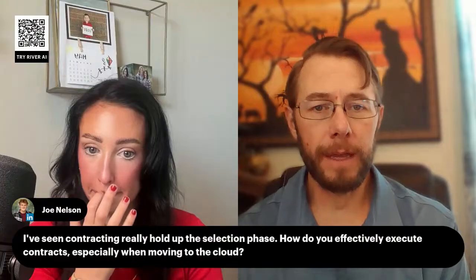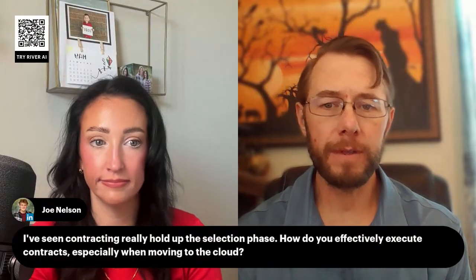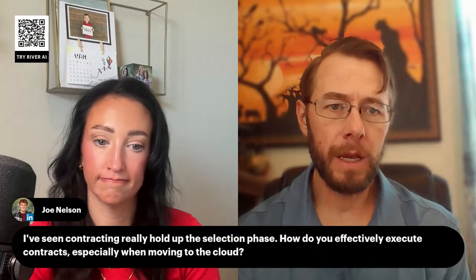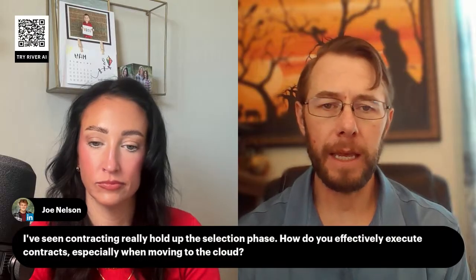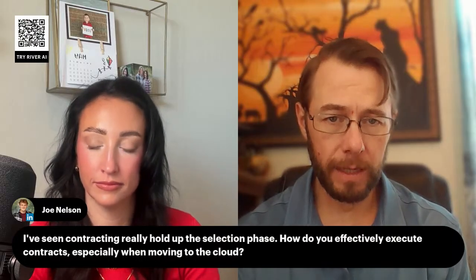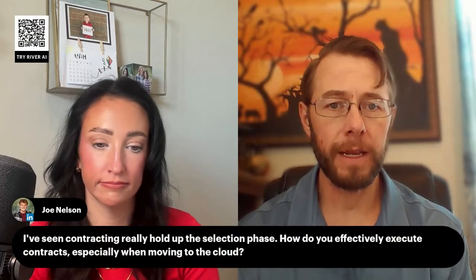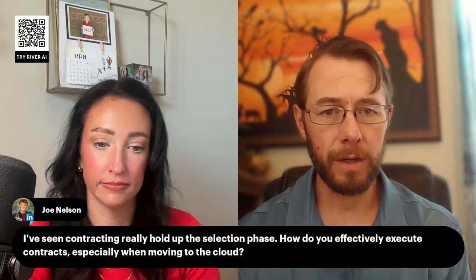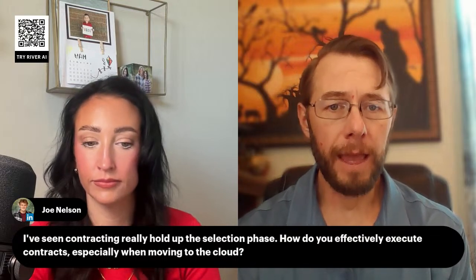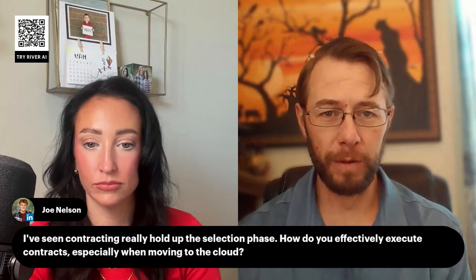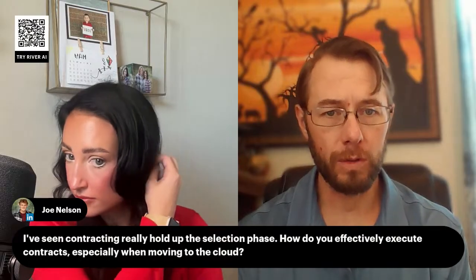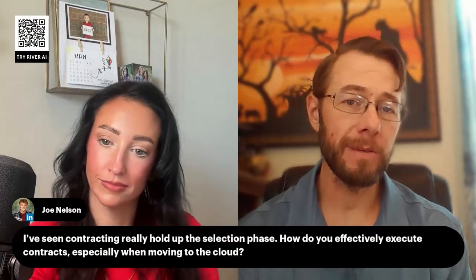There's a lot wrapped up in that. From the perspective of contracting holding up the selection phase, it should take as long as it needs to get a good contract in place, right? Take your time with that. Don't set it and forget it. AI is not your answer to getting a good, solid contract. AI cannot make legal decisions for you. So you should do that. Hire somebody to read it for you.